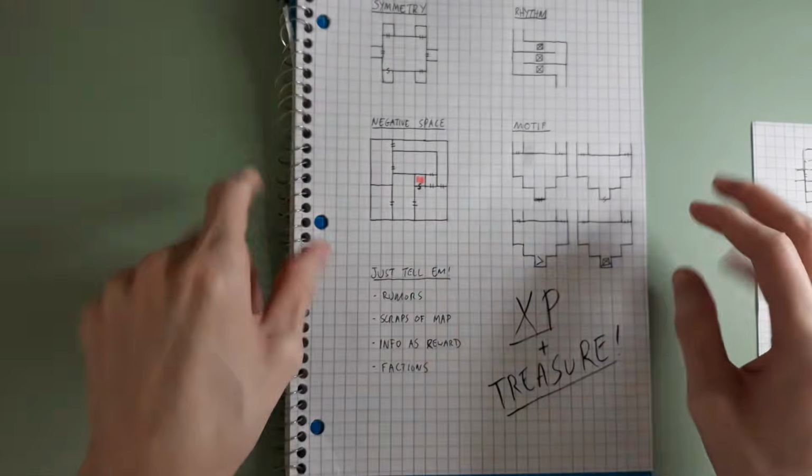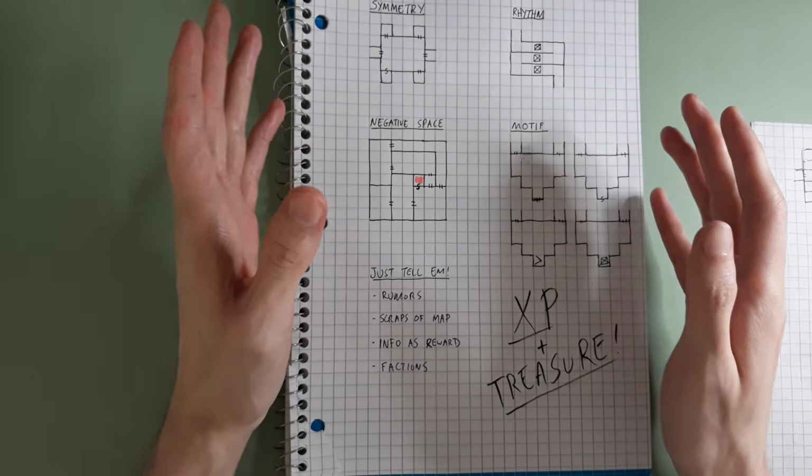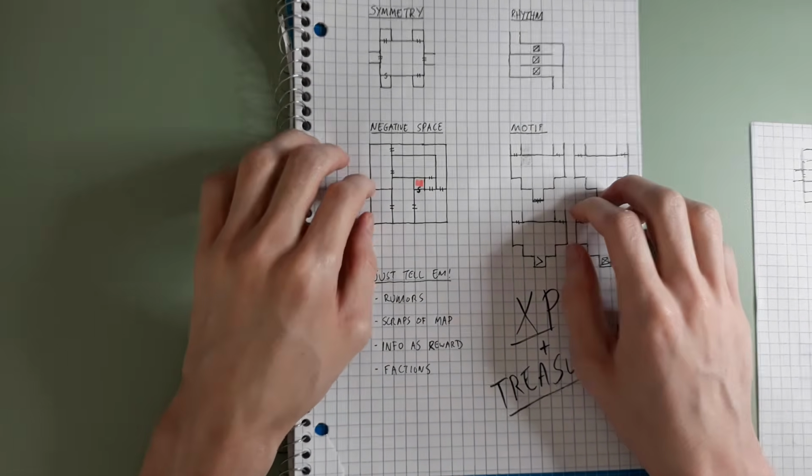But I hope you have fun with that. Maps are a ton of fun. Mapping is a ton of fun. Making your players map is, of course, the essence of old school D&D, and I hope you have a great day.